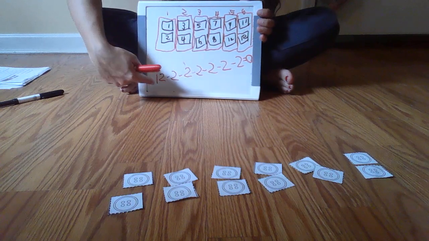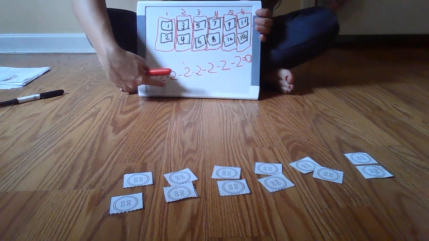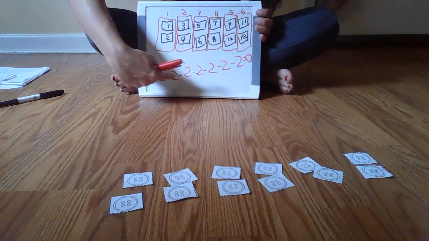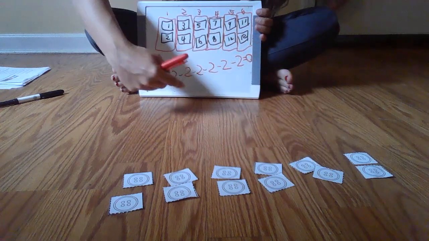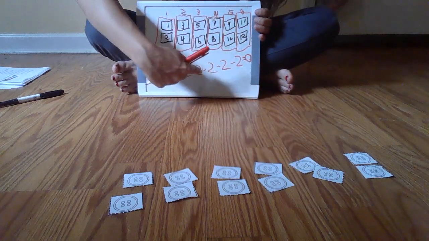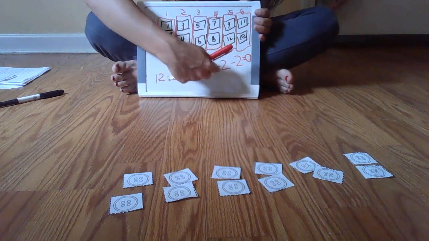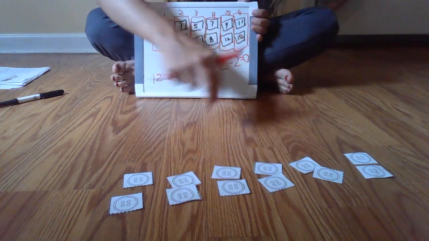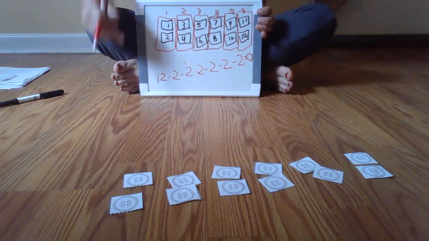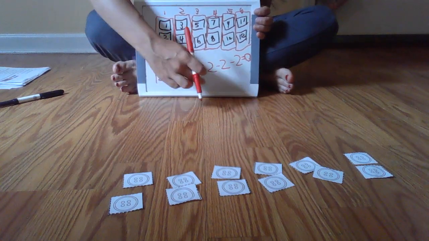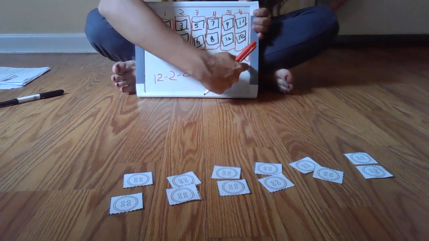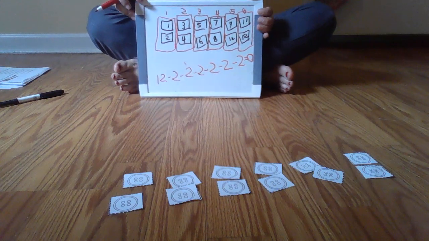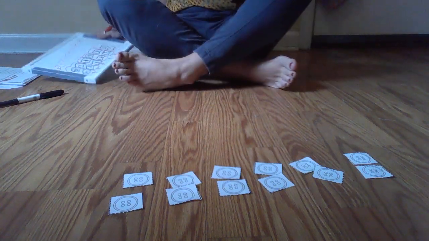So my number sentence is the 12 loaves that I had, take away 2, take away 2, take away 2, take away 2, take away 2, take away 2, and take away 2. So I started with my 12 and I took 2 away each time till I eventually had no more loaves of bread to go in my boxes.